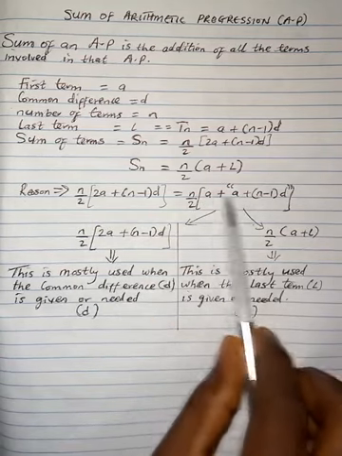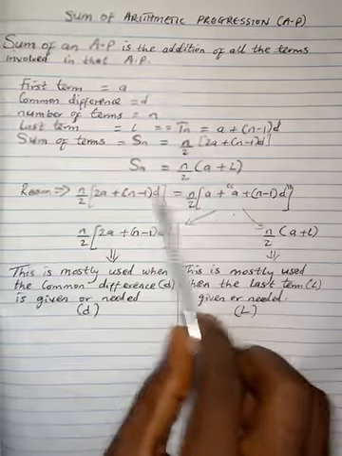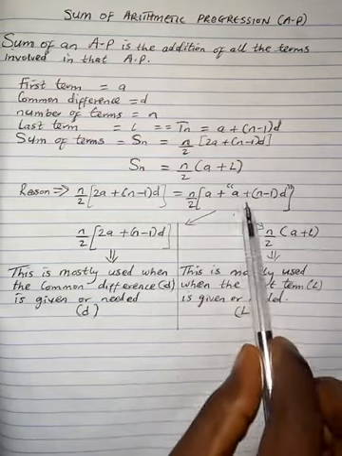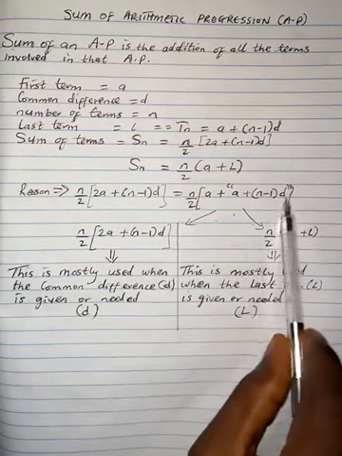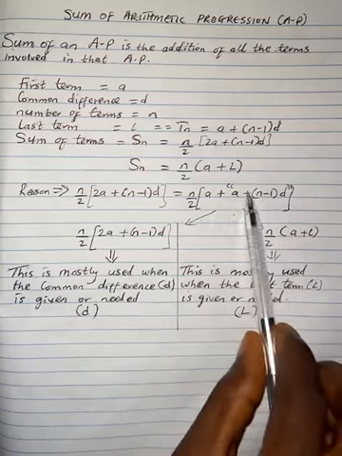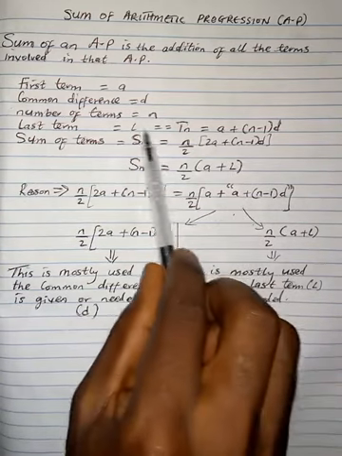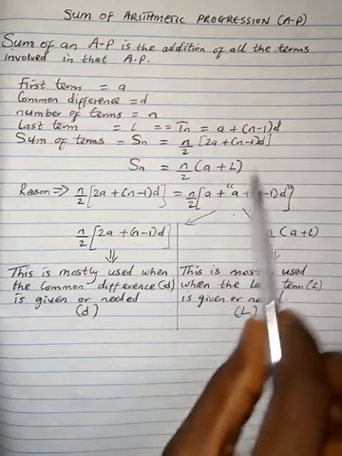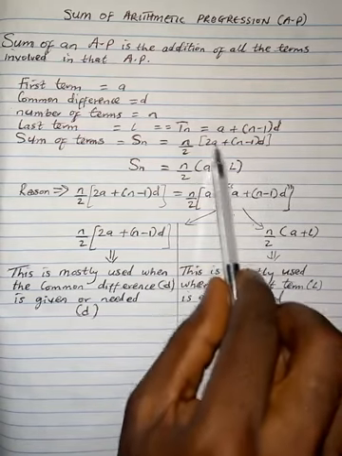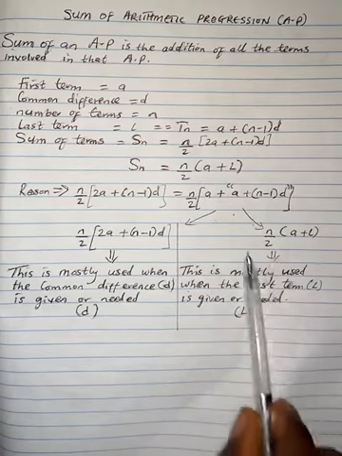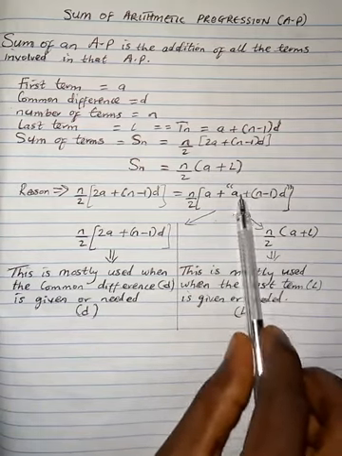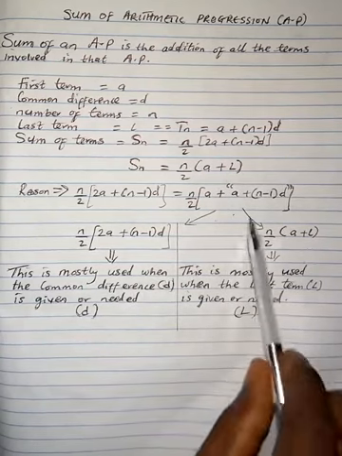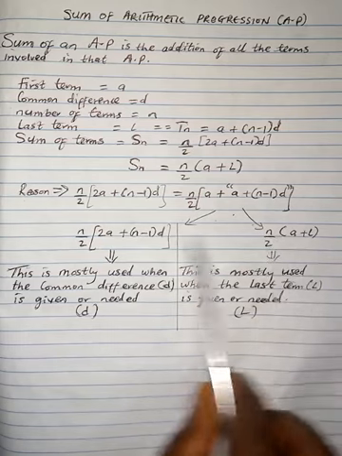If you watch, you will find that every other thing here is what we have here. So this is 2a, and this is 2a. Inside this we have a plus this. a plus everything we have here is the same thing as l, the last term, that is a plus n. So we can extract this from here. This is our last term, which is this l. So we have a plus l. I now separate them in this form.